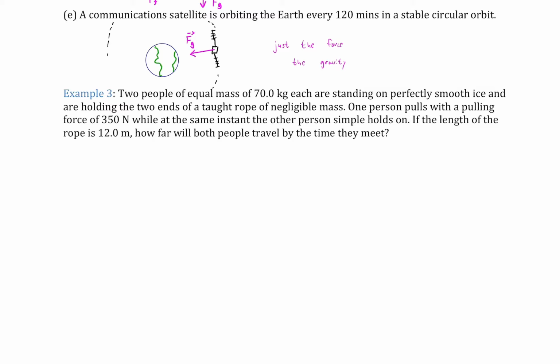One person pulls with a pulling force of 350 newtons, while at the same instant the other person simply holds on. If the length of the rope is 12 meters, how far will both people travel by the time they meet? So first we kind of want to get over some conceptual hurdles about what it means for one person to just hold on, and then actually solve the problem.